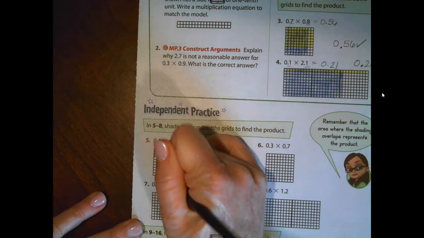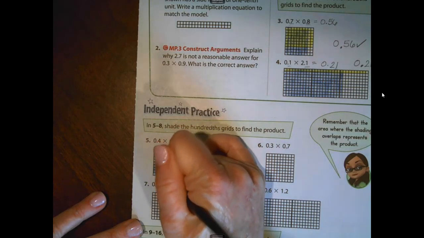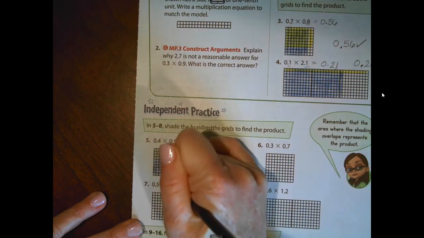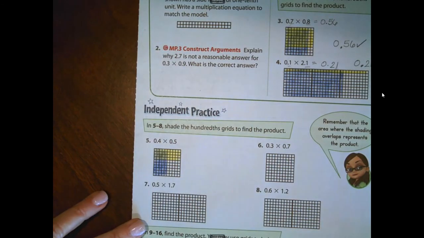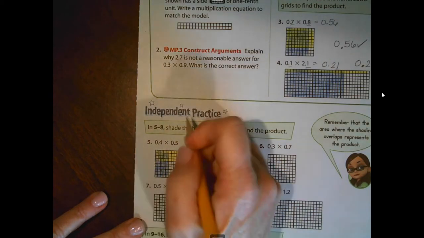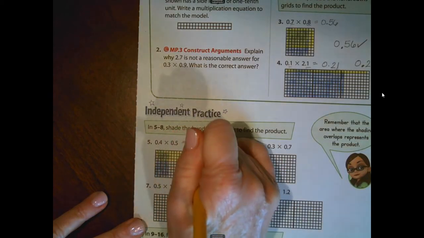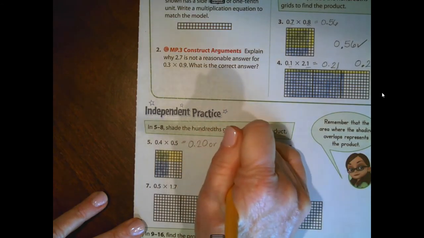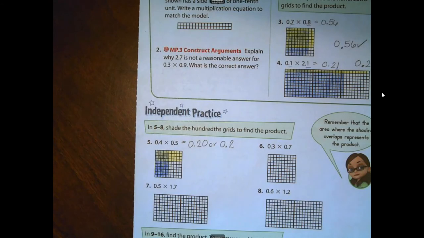All right, remember the product is going to be in the overlap region, okay? So kind of this area that takes on a tinge of green. So I have 1, 2, 3, 4, 5, 10, 15, 20 hundredths that I see are shaded. And we write 20 hundredths as this, or we can actually write it as its equivalent decimal 2/10 by getting rid of that unnecessary 0.